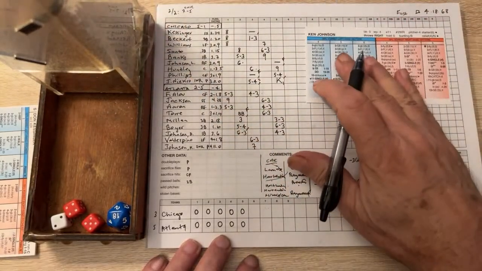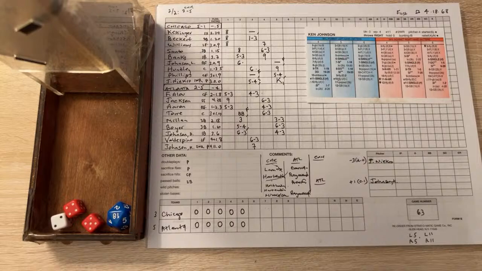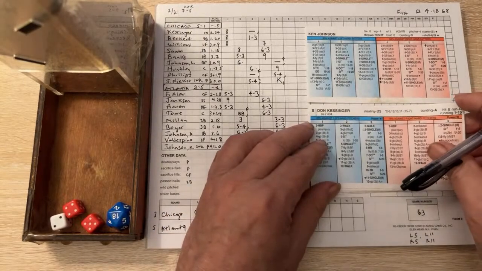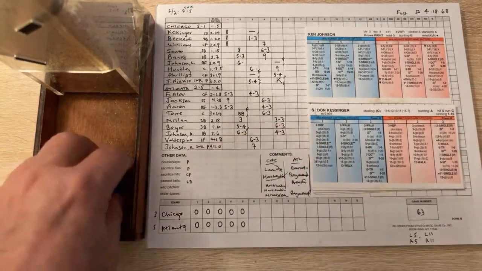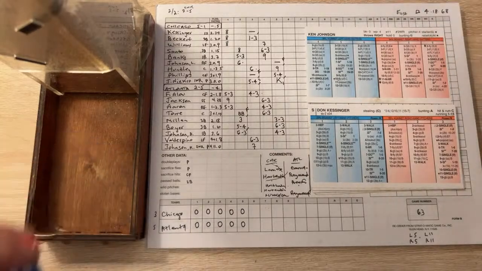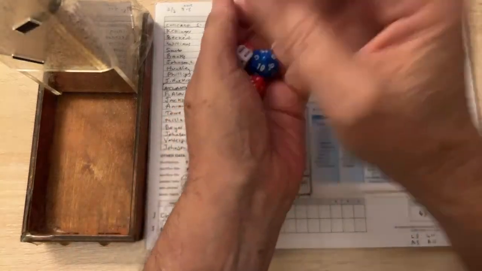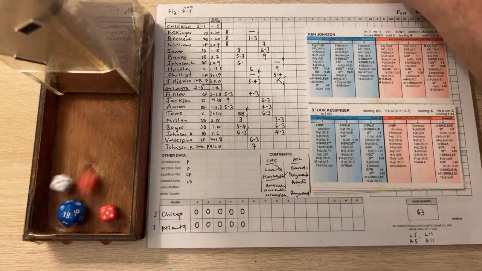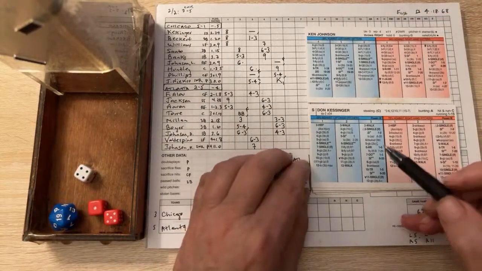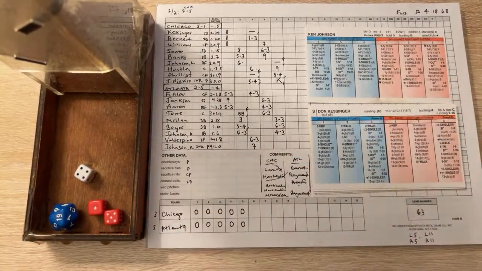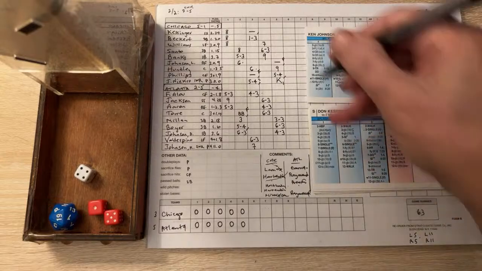Here's Ken Johnson now. Don Kessinger, the batter. He's 1 for 2. Johnson has allowed 3 singles. That's it. Here's Johnson. 4-6, switch hitter batting left, fly ball right. Aaron under it, 1 out.